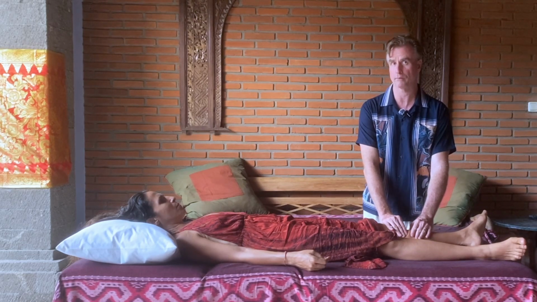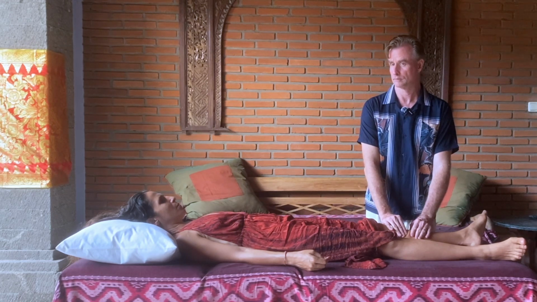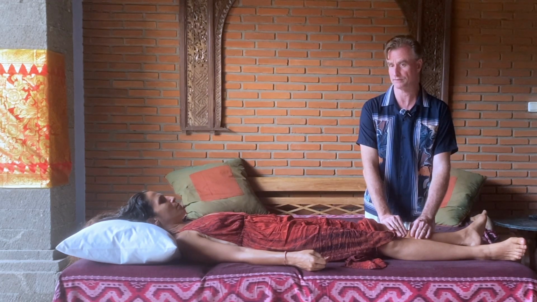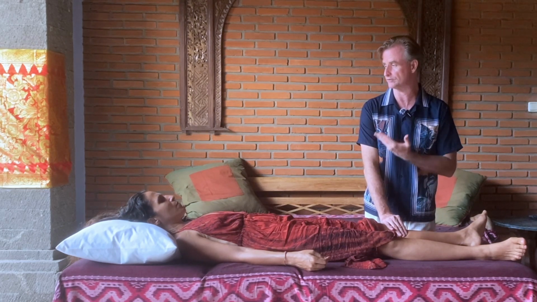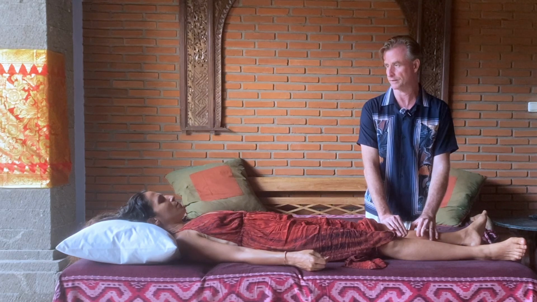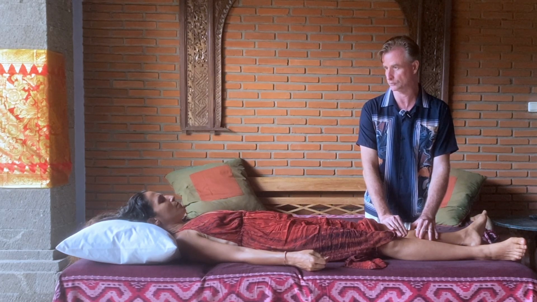So I'm going to hold that with moderate to heavy pressure for 30 seconds to 2 minutes and see if something releases there. And I'd invite you to close your eyes and go into your body, extending your exhalation and making it twice as long.